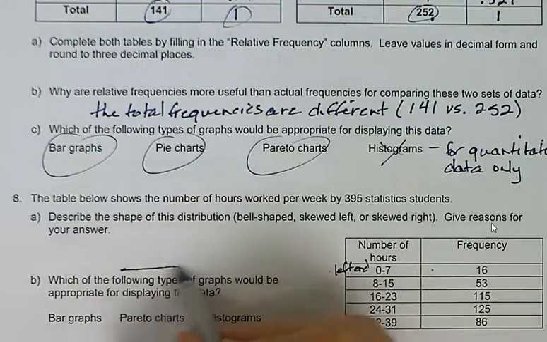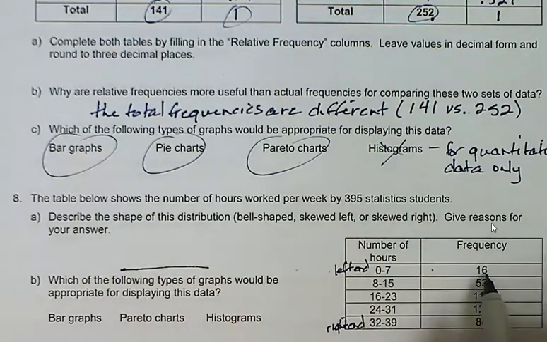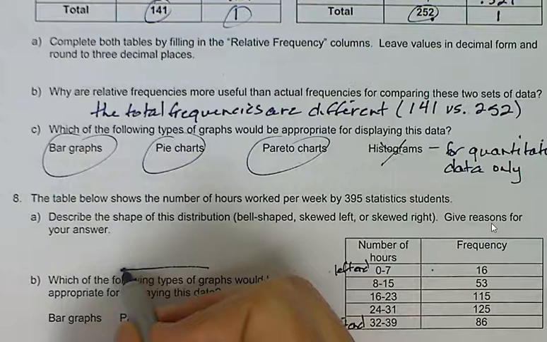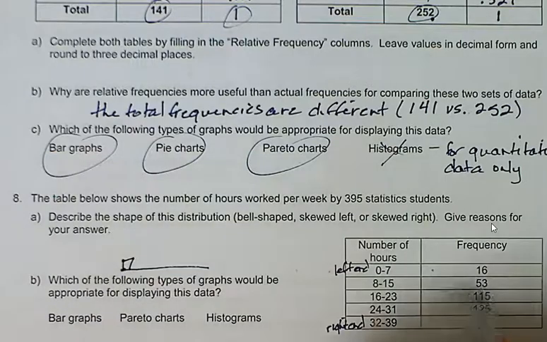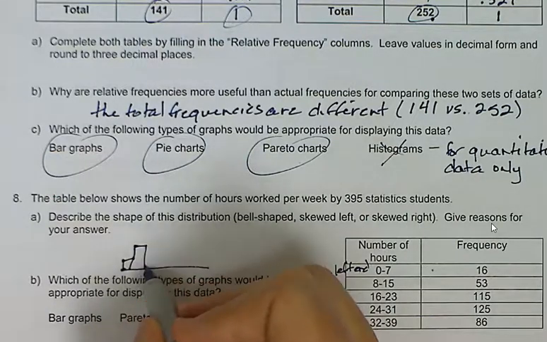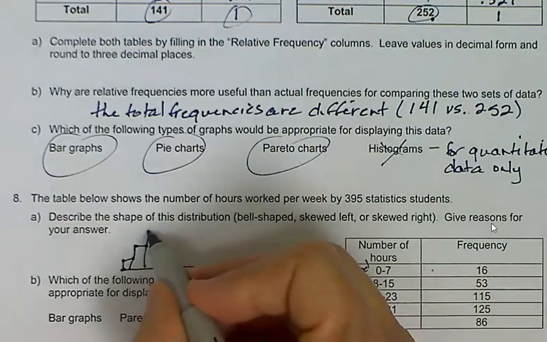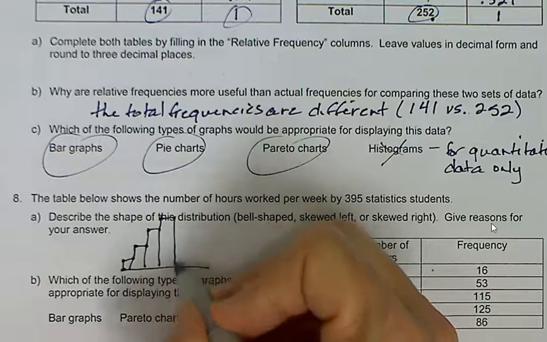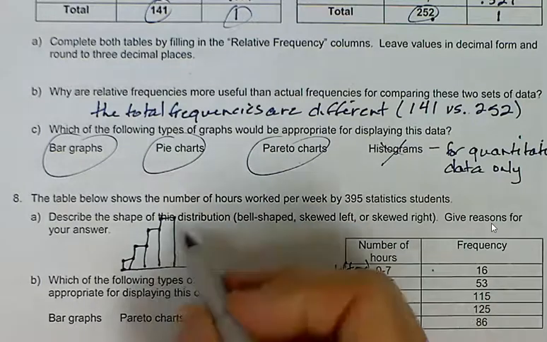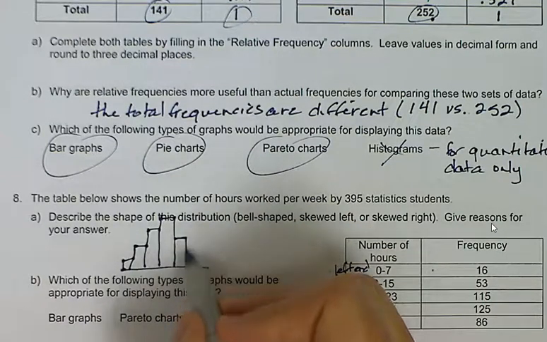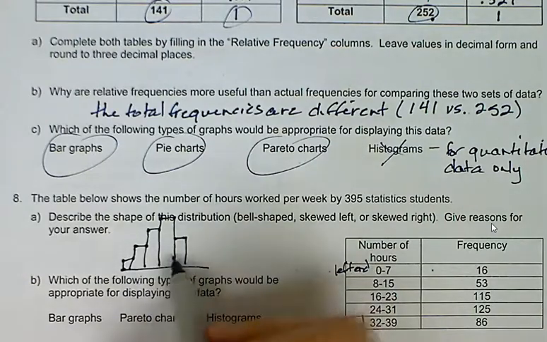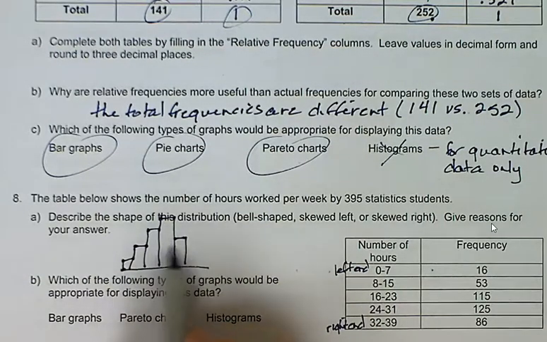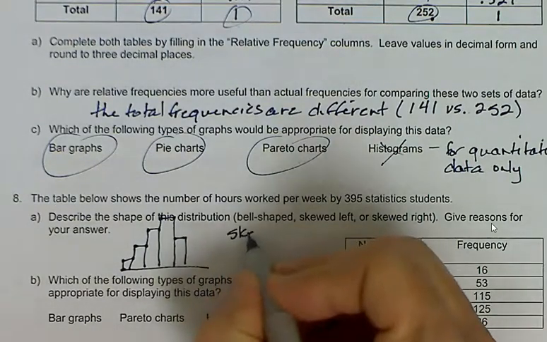So if we even thought about a little histogram for this, we've got a pretty low number here on the left end of 16. Then our numbers start going up. I'm not really trying to be super accurate with this. I'm just trying to get a picture of what's happening with the graph. So our graph would look roughly something like this. We've got more data on the right side, and the left end has a longer tail. That means that this would be skewed left.